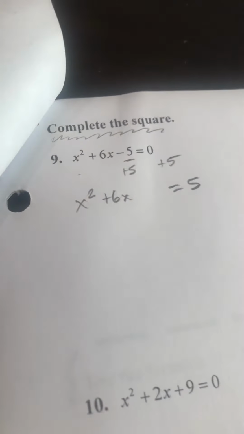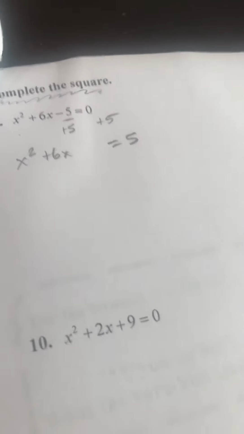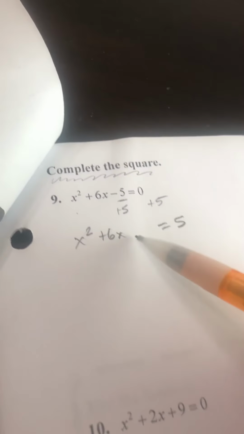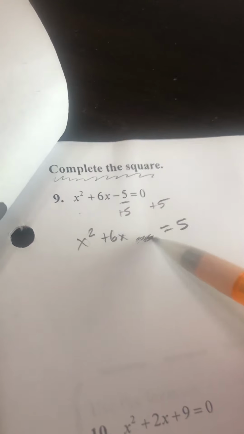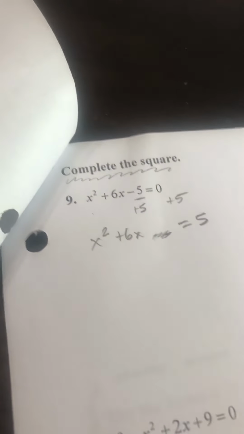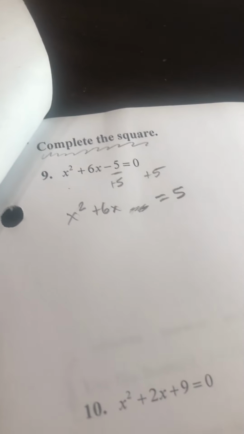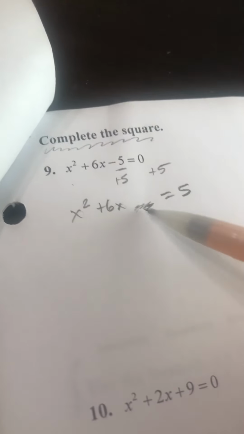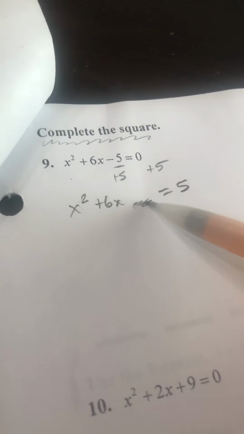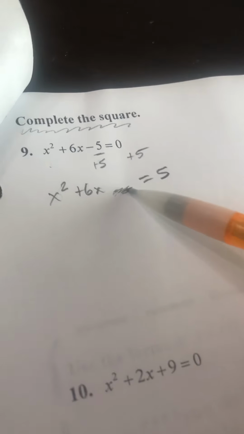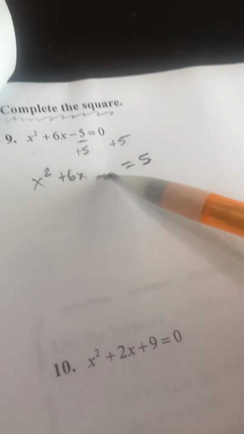All right, now here's why this method is called completing the square. I want to put a number right here so that it factors into identical parts. I want the left side to factor, and I don't want it to factor into x plus 2, x plus 9, or x minus 3, x plus 7.